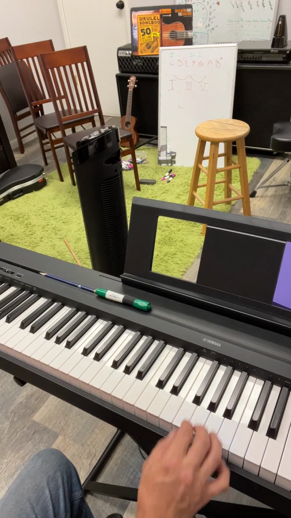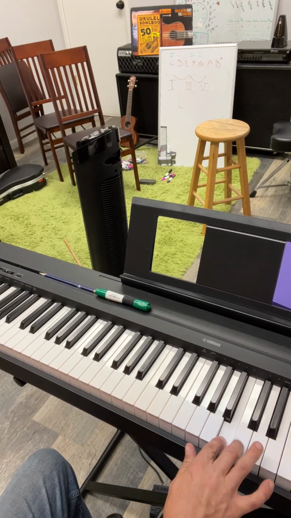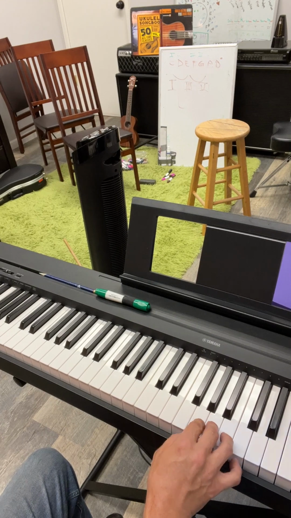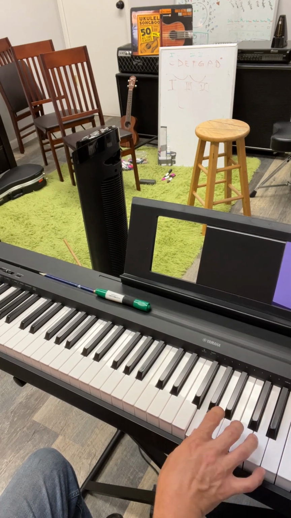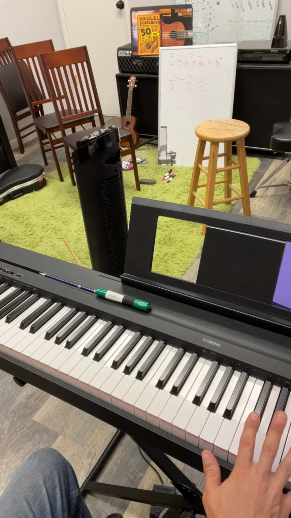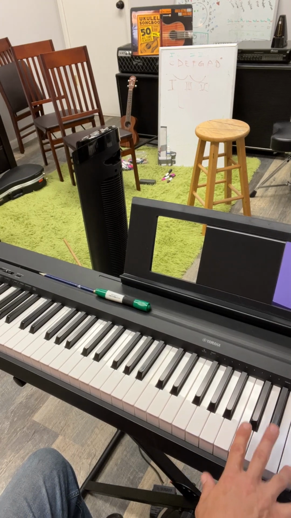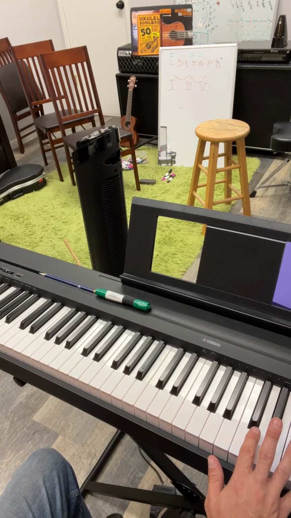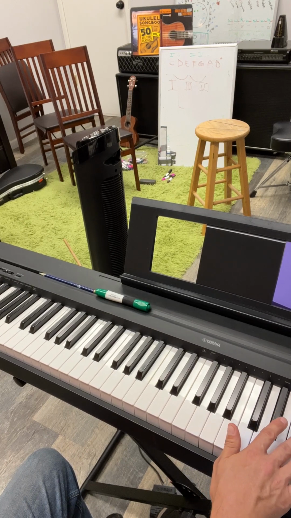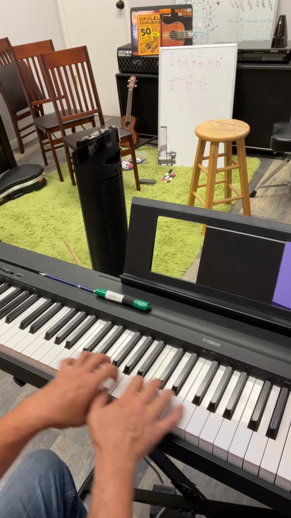Then E minor is E Phrygian, and then F Lydian. Then G Mixolydian. Notice how in G Mixolydian, G, A, B, C, D, E, F, G, we don't play G's F sharp because we're playing through the eyes of C major.